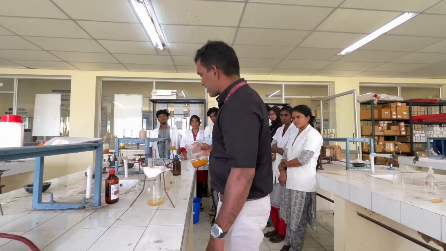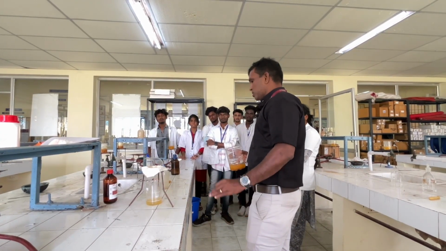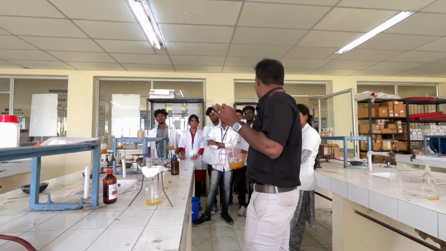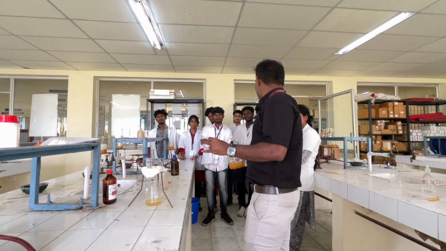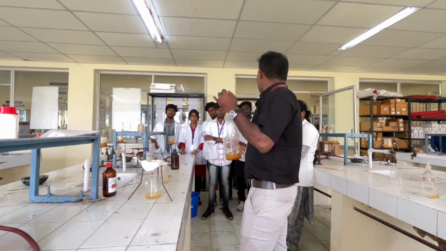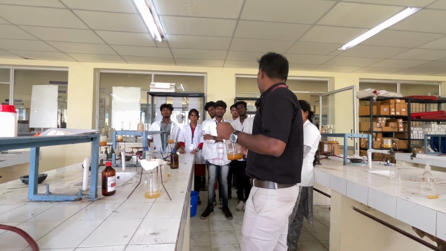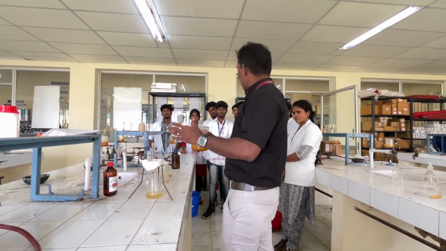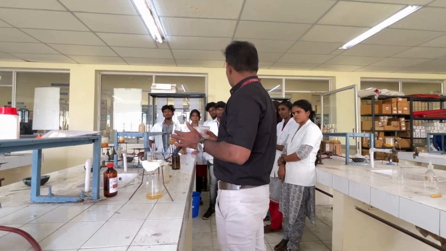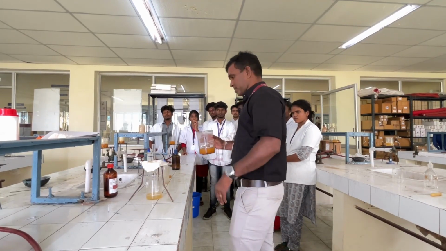So this orange contains 30% of this pectin, which is used as a gelling agent and food additive, and it is used to reduce the cholesterol in the intestine, and it contains fiber. So this is very useful for relief from constipation.